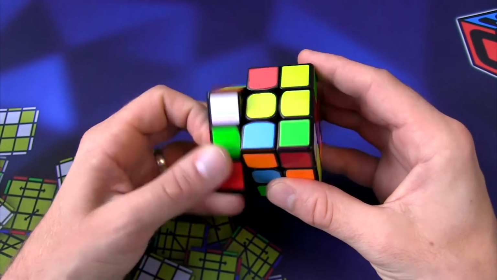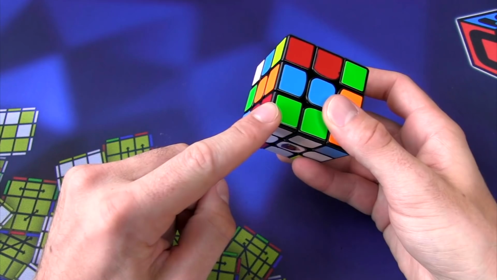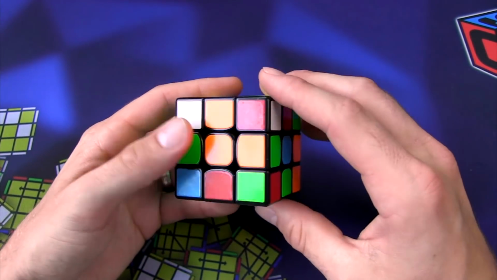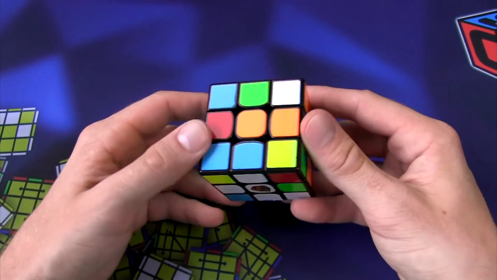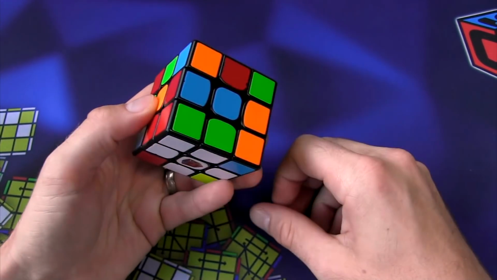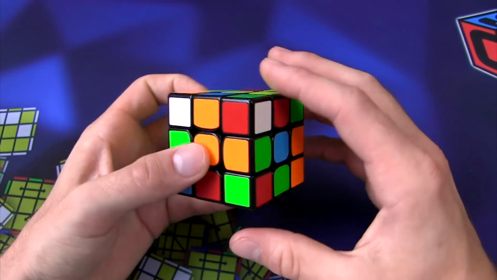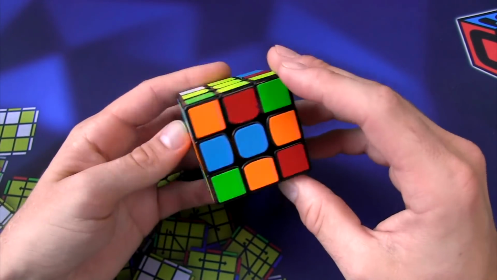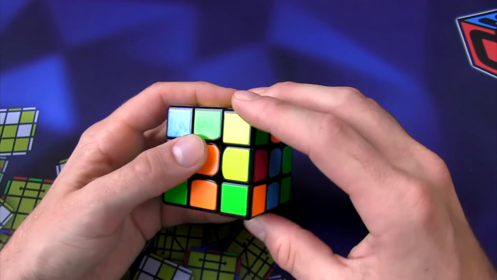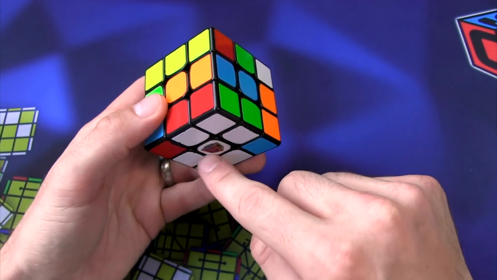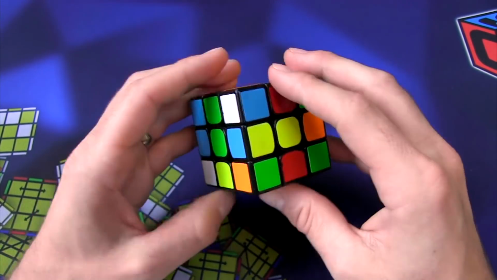So as long as that's still right there, and I'm sure there's better ways of doing this, maybe we could do something like that. Or we could even do something like that to keep that in place. So then when I do the D2, that's going to make the X-cross in the back.